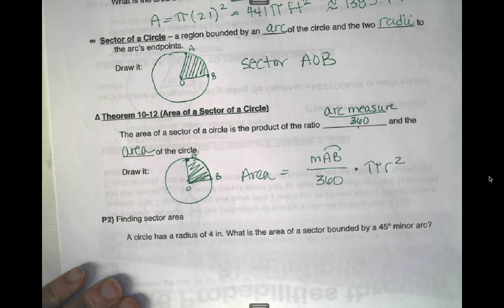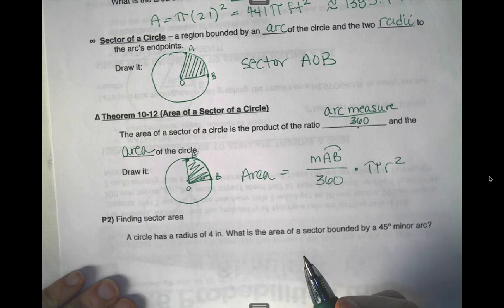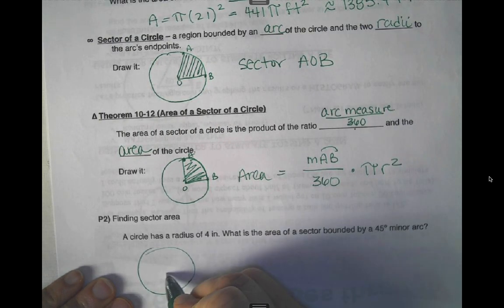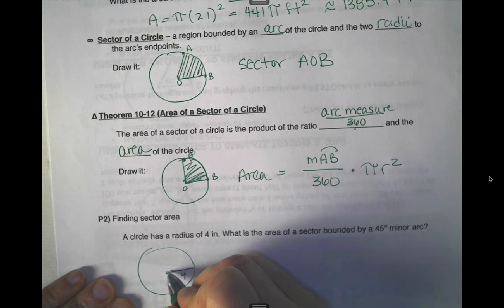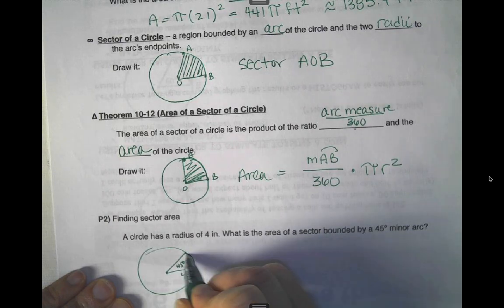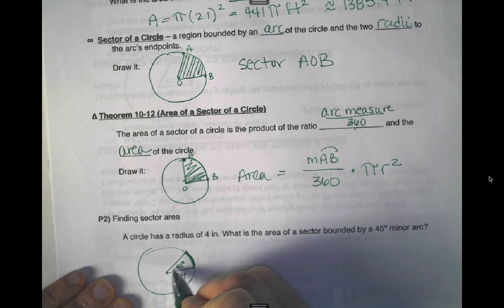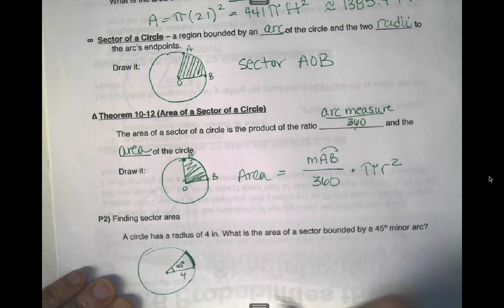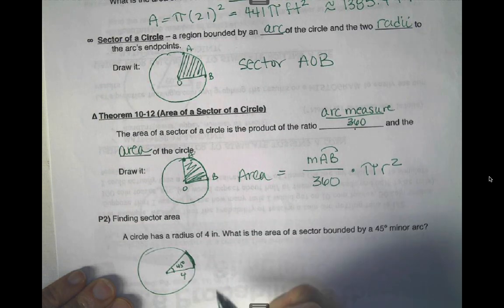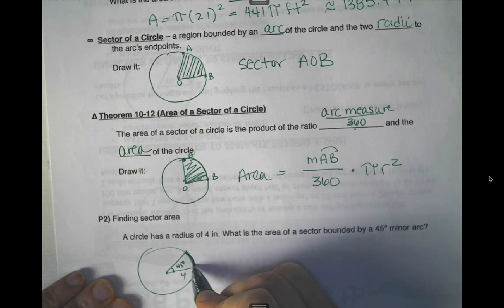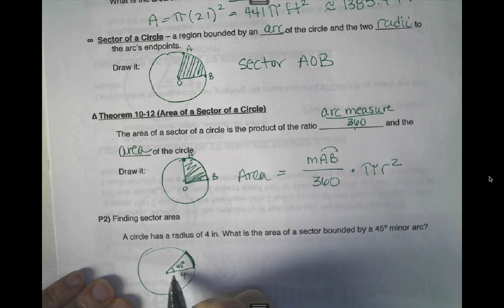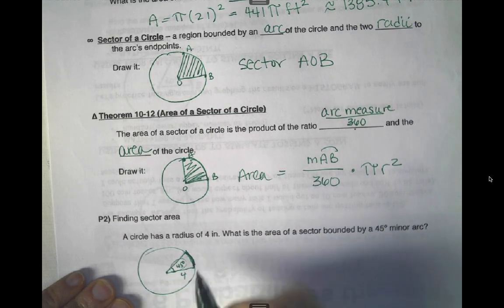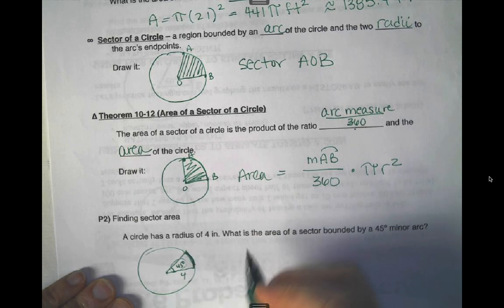So in the next problem, it says a circle has a radius of 4. So we have some circle with a radius of 4. What's the area of a sector bounded by a 45-degree minor arc? So then there's that arc right there. Remember, the measure of the arc is the same thing as the measure of the central angle. Also remember, when I say the measure of the arc, I'm not talking about the length, okay? So measure of arc, length of arc, different things. The measure is the angle. The length would be the distance of that little section there.